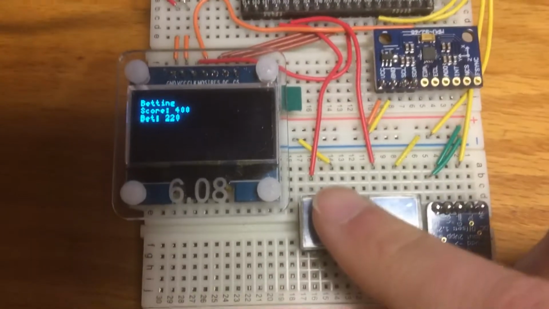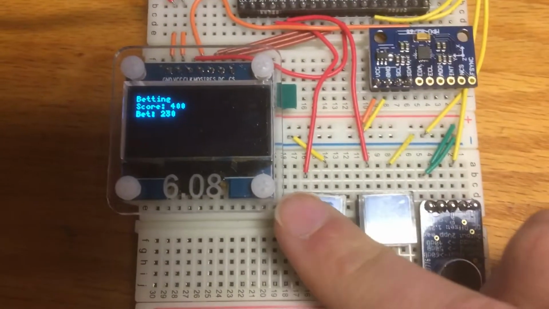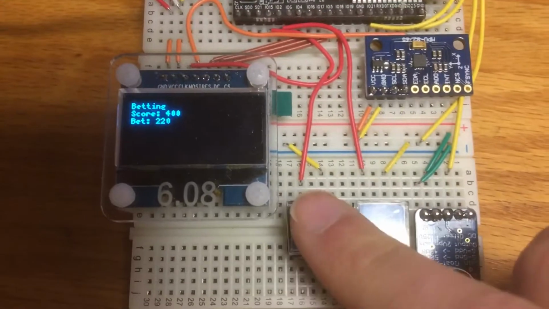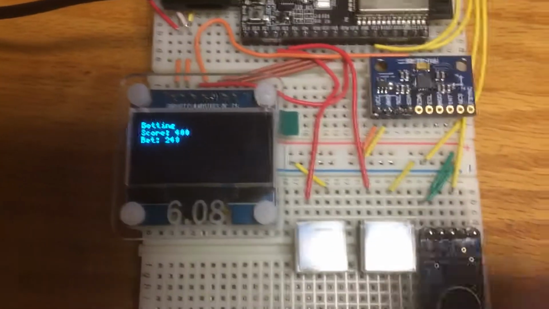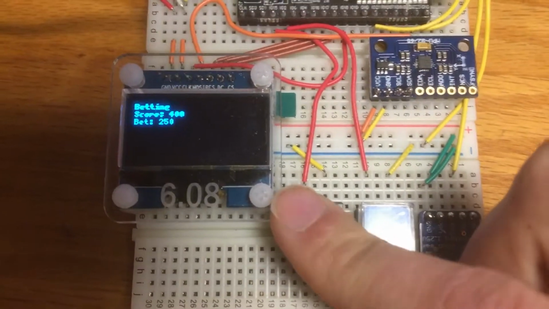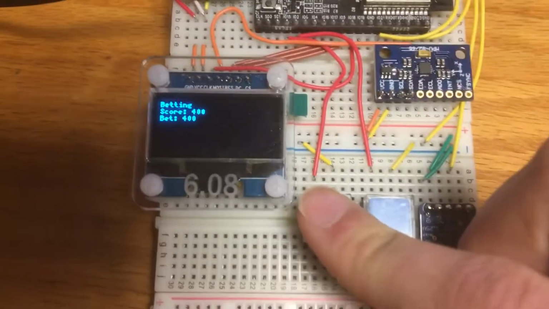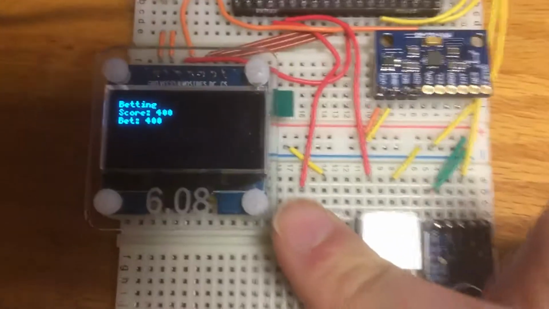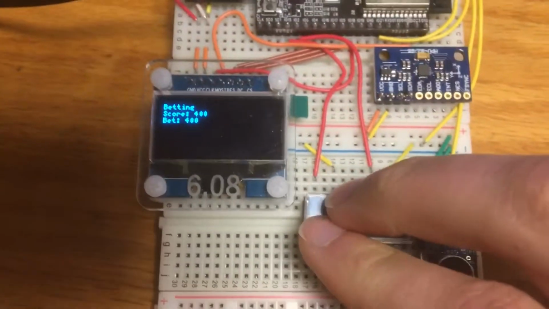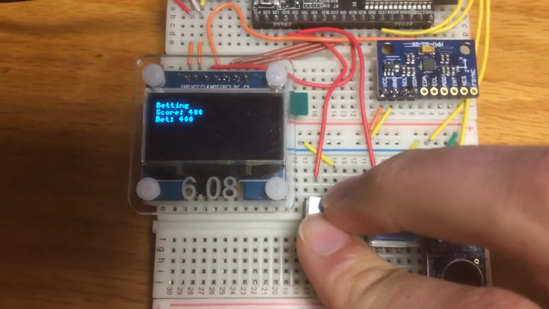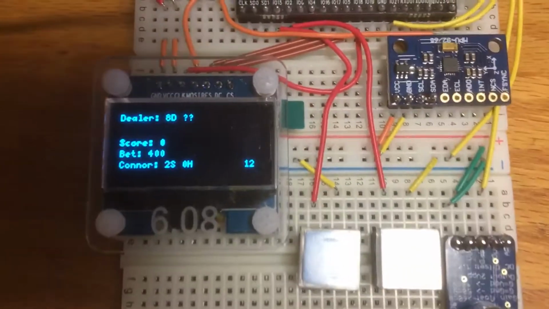I can also mention that I have two buttons here. One will increase the bet, one will decrease the bet. All the controls are listed in the Arduino file for testing purposes. So it's at the maximum right now. I can't go over 400, so we're going all in. So we're going to start the sequence.